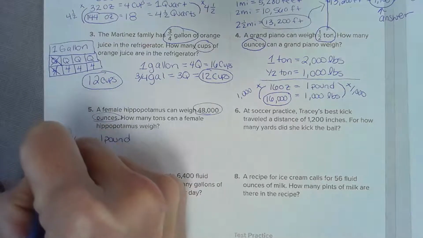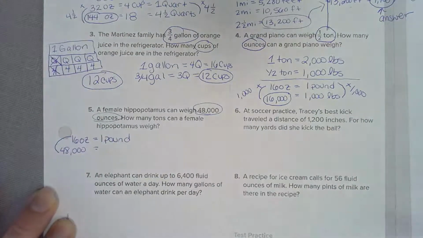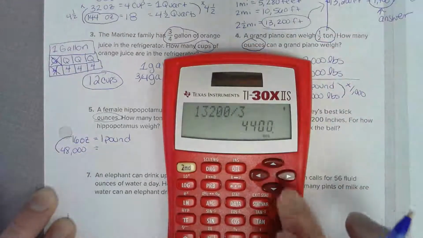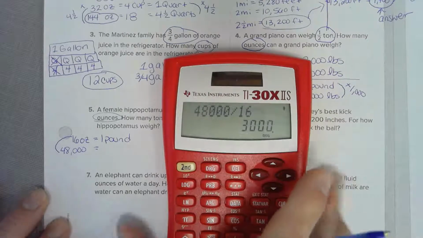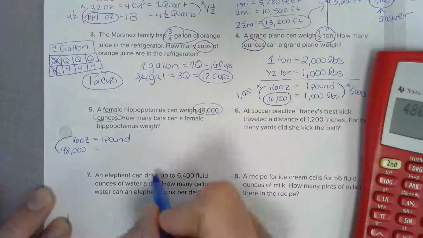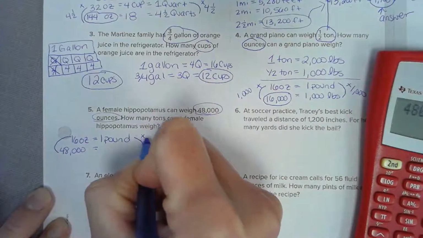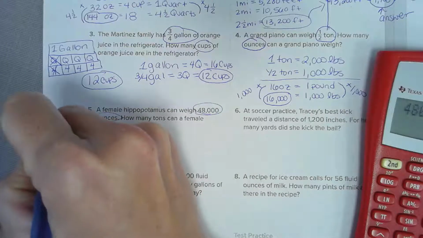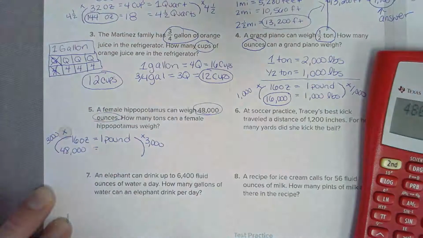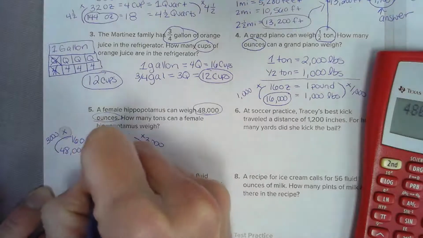How do we go from 16 to 48,000? I'm going to use my calculator. 48,000 divided by 16. 3,000 is our scale factor. So times 3,000. That's 3,000 pounds.